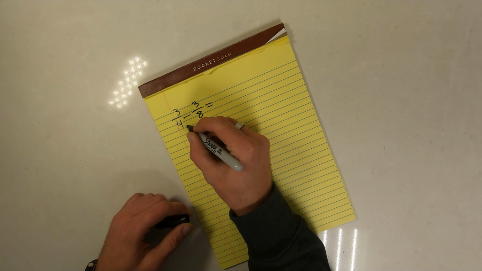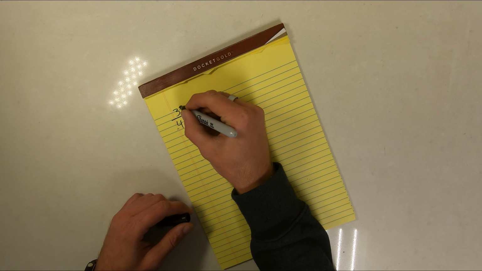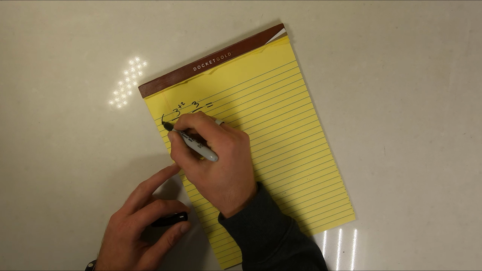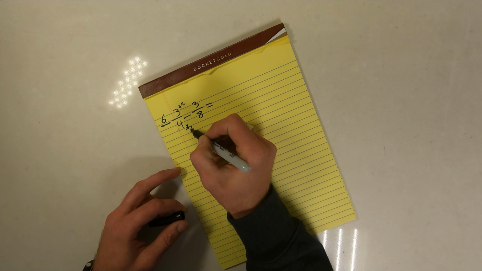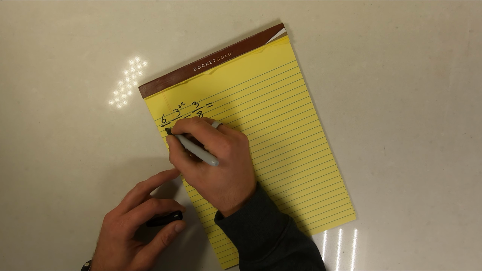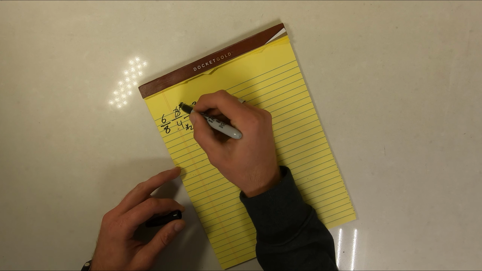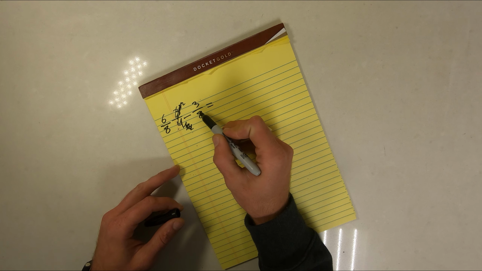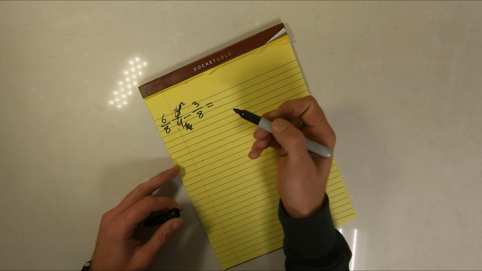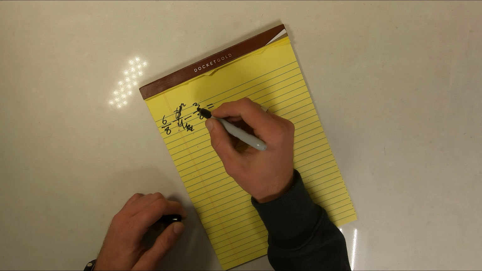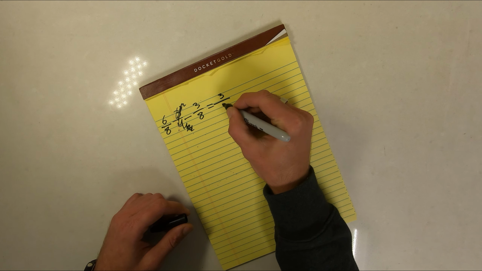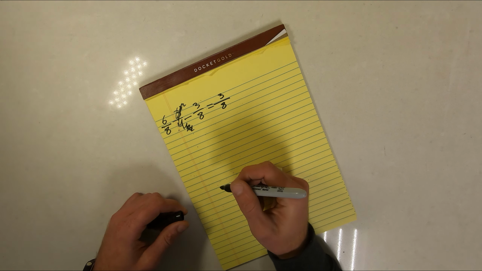So we multiply by 2, multiply by 2. 3 times 2 is 6, and 4 times 2 is 8. So we forget about this. Now we're subtracting 6/8 minus 3/8. So 6 minus 3 is 3, and we have 8 at the bottom.